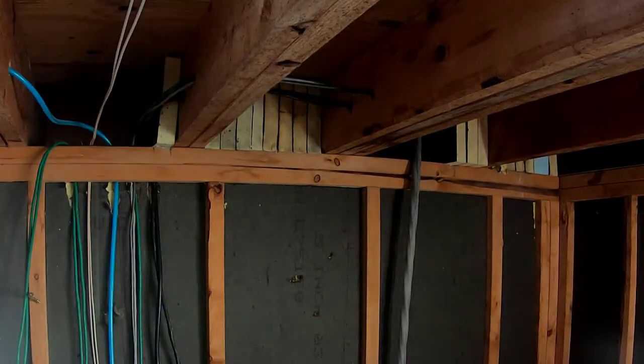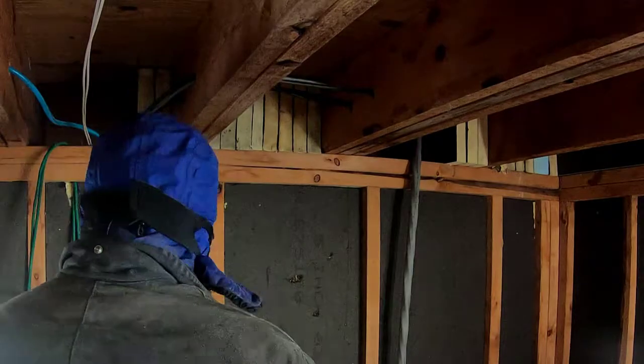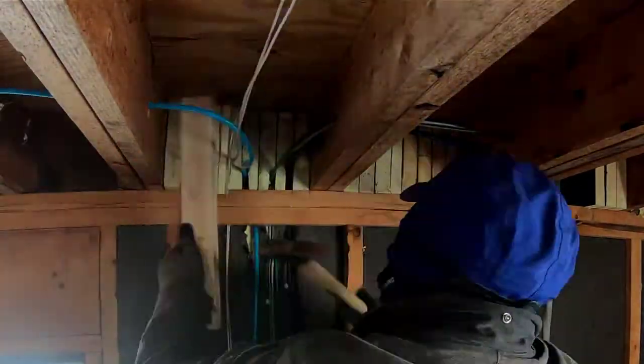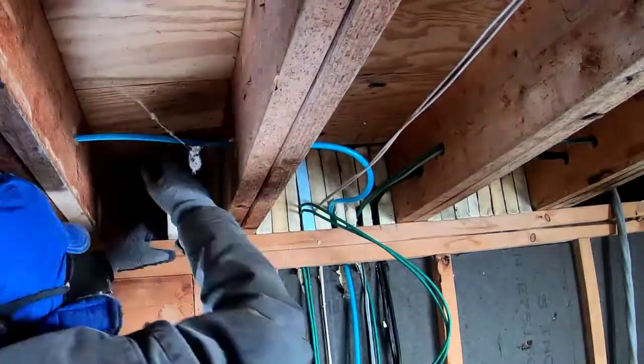I just thought to myself, geez, if I ever have to change this wire, I've got this whole wall that isn't there yet that I'm going to have to tear down in order to change that wire, or leave that wire there and run a new wire inside of it.